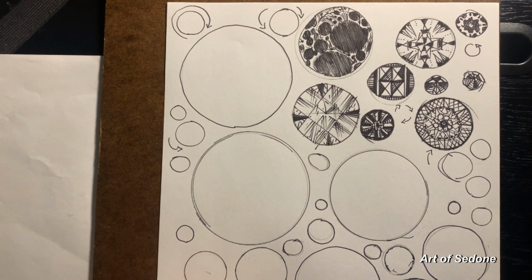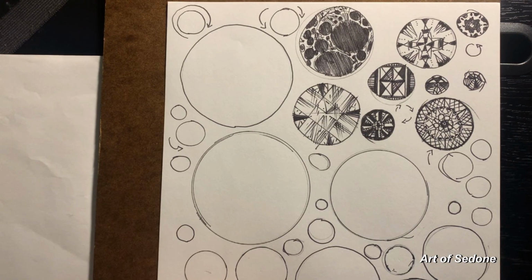It is Thursday, September 11th, 2025, and today's topic is going to be sketching mandalas but also kaleidoscope and fractals.